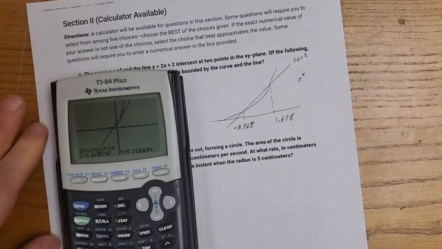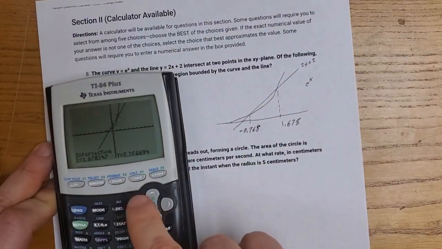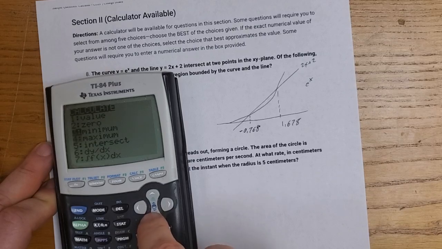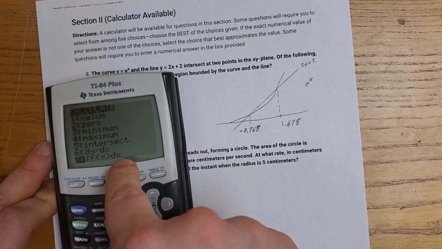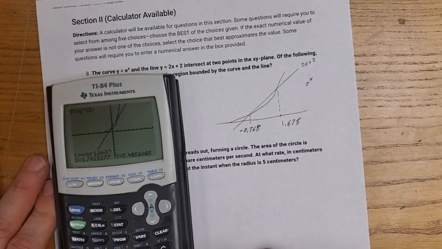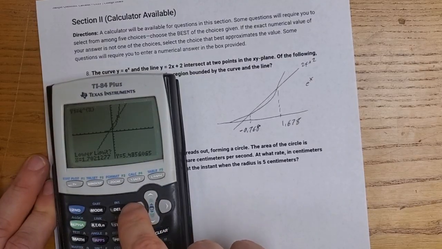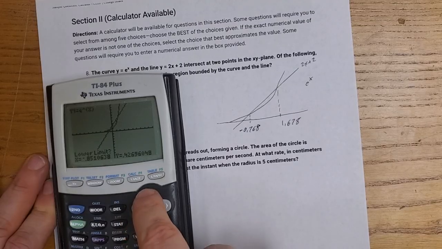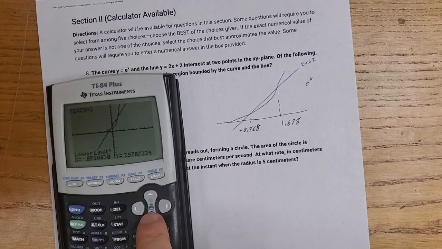So now we need to find, I'm going to go back to the calc, and we're going to find the definite integral. And it's going to ask us, let's see, we can go up or down to choose which line we're going to do.